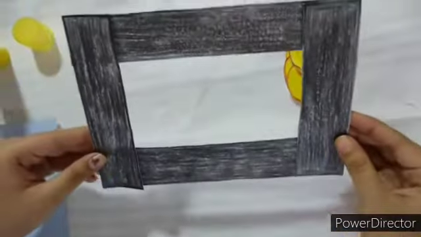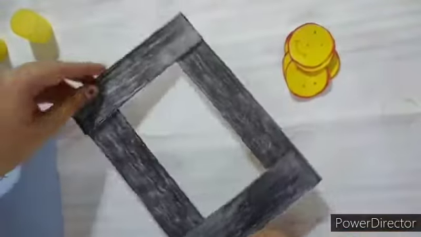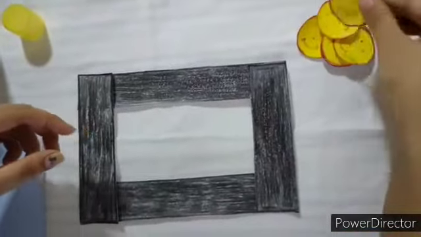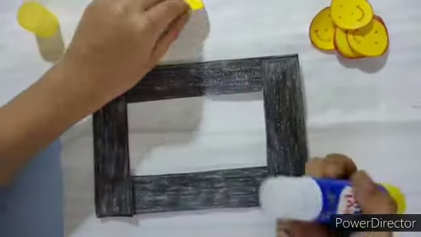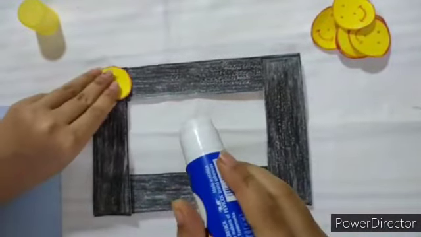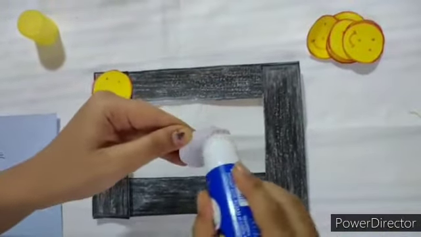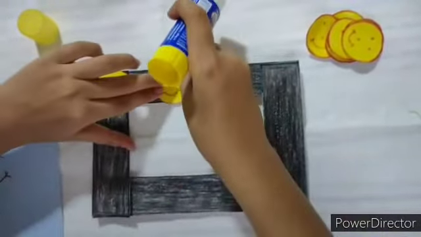See, our rectangle shape frame is ready now. Now we will decorate the frame with smileys. We will stick the smileys on a border of frame.